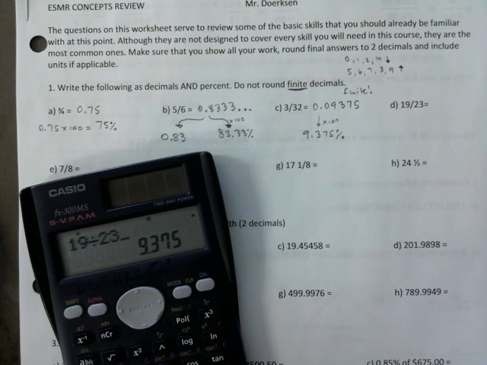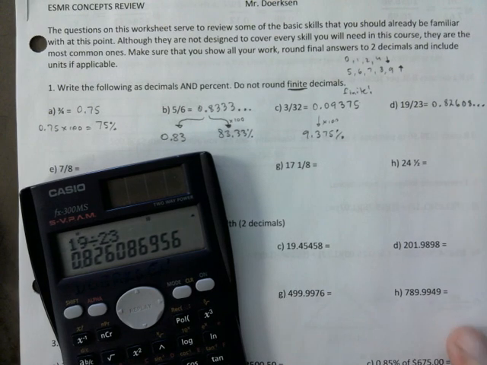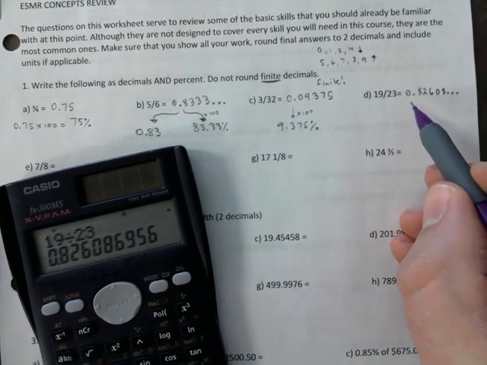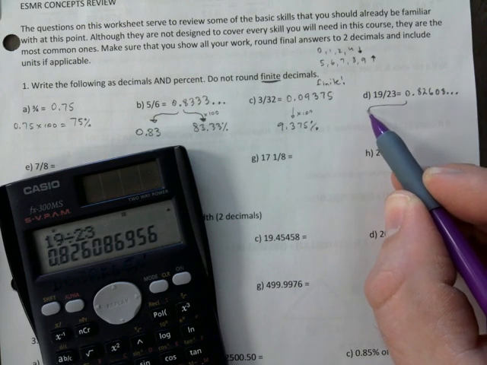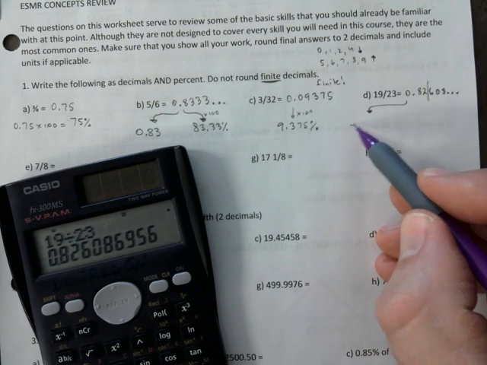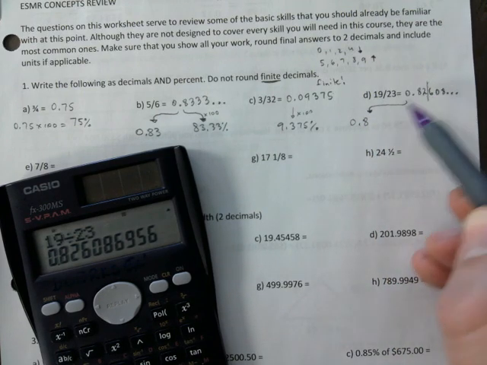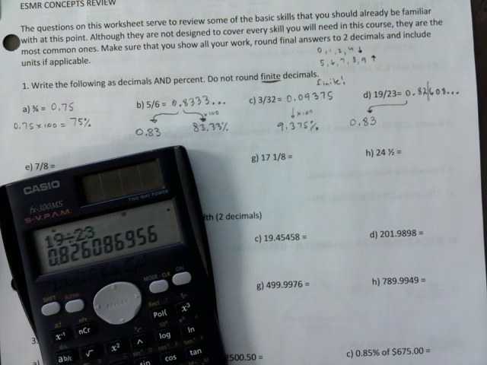19 divided by 23, not finite, right? So you just go 0.82608, and that keeps going. If I round it to 2 decimals, guys, I'm cutting it right here. So it's going to be 0.8 what? 3, because the neighbor is a 6, so it bumps it up to 3.